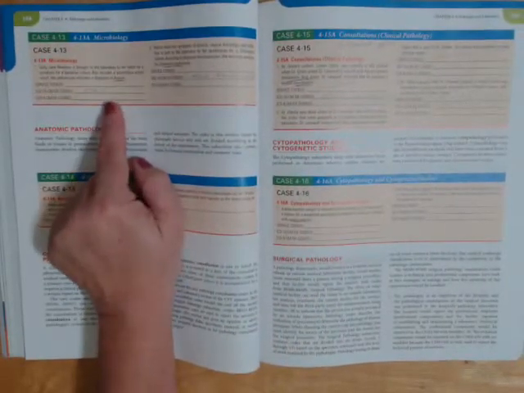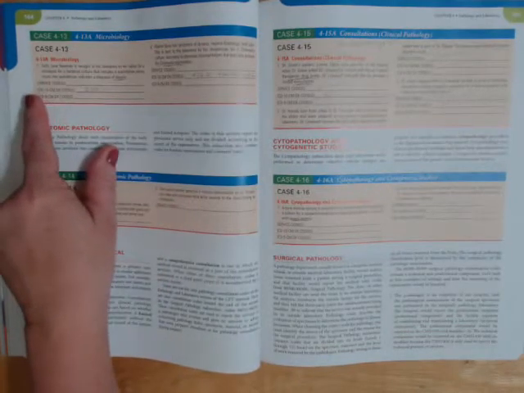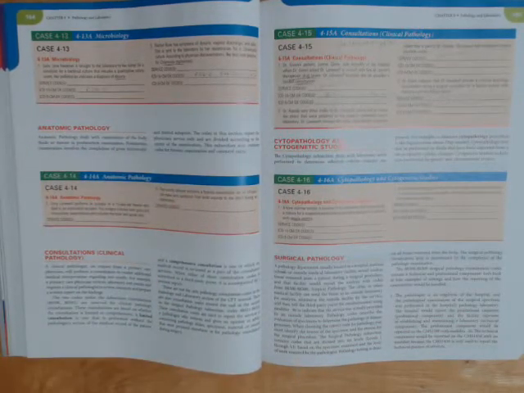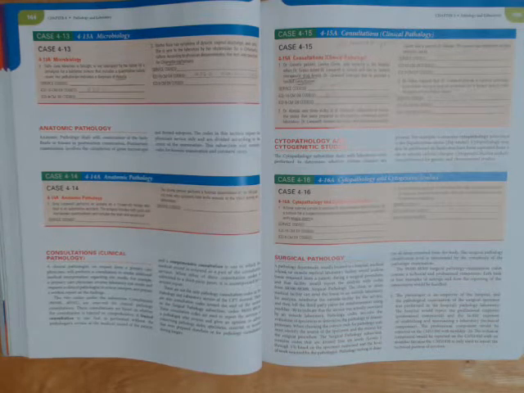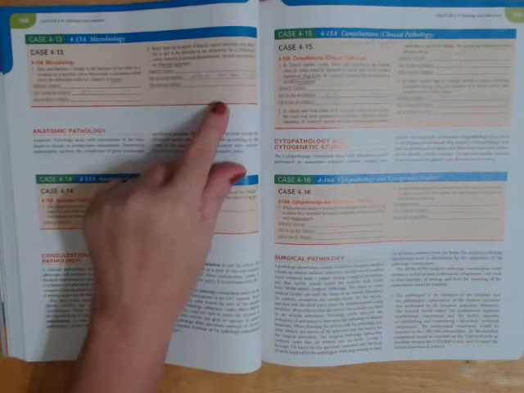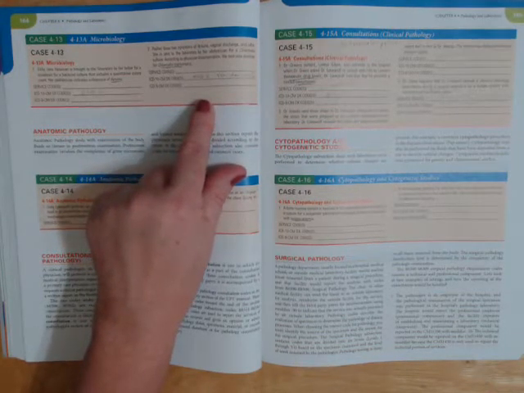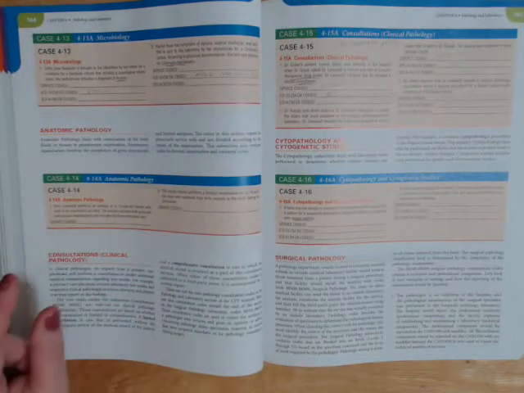413, number 1. The patient is being brought in for a urinalysis, bacterial culture. This is being done for dysuria. Number 2, this patient has chlamydia. So that's going to be your diagnosis code.